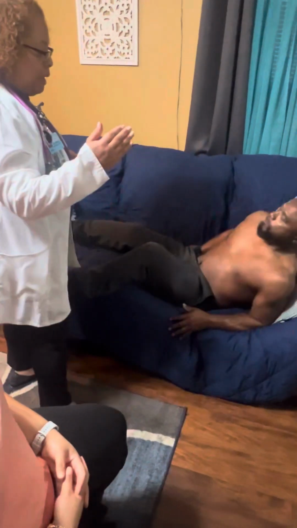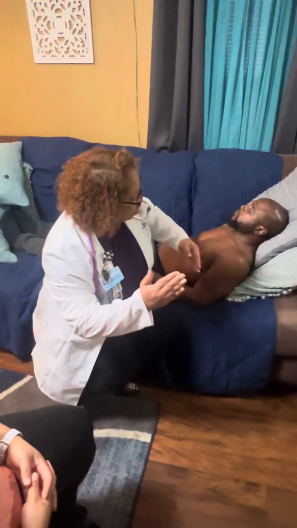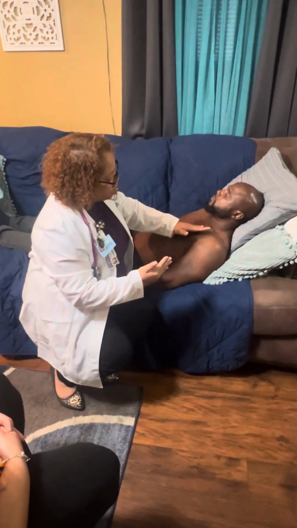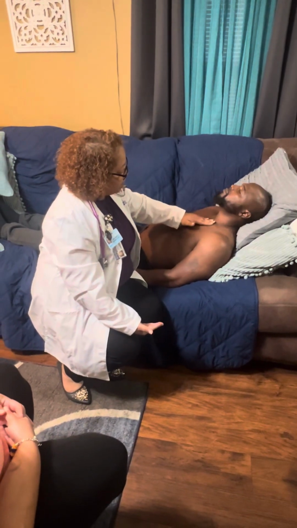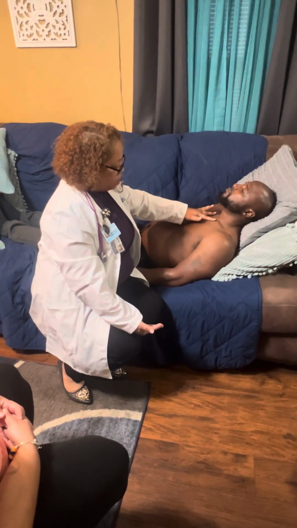What we're gonna do is make sure that your patient lies with the head of bed at either a 30 to 40 degree angle. We're gonna look to make sure that we look for their jugular vein. Make sure that there's no distensions.